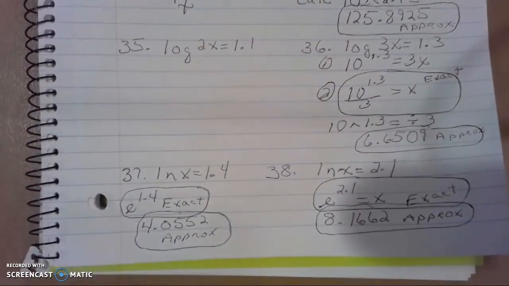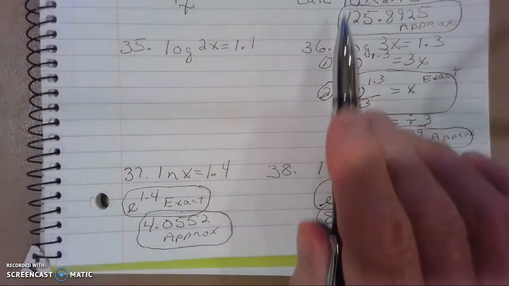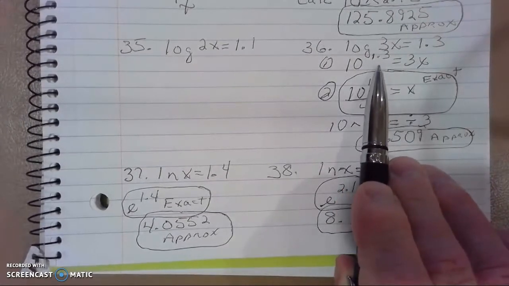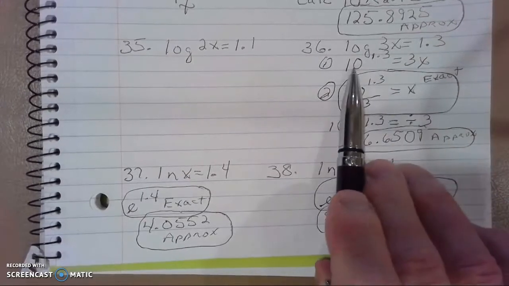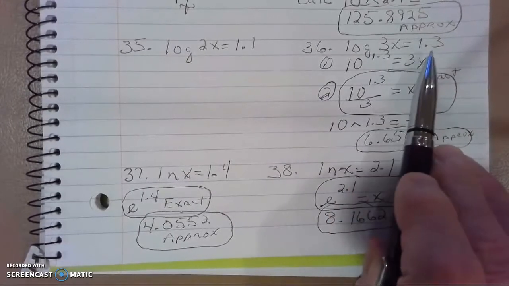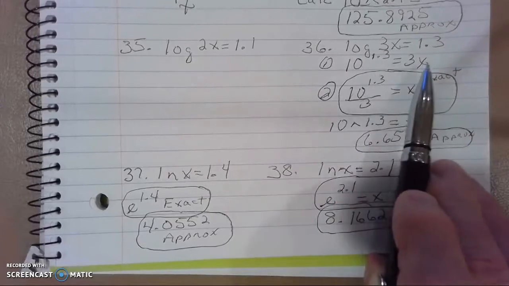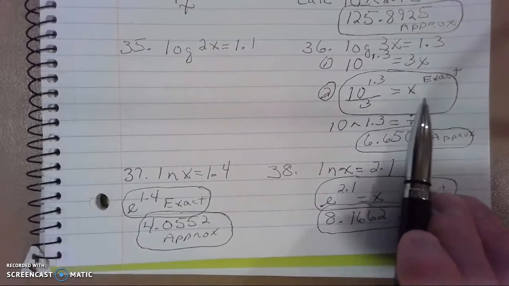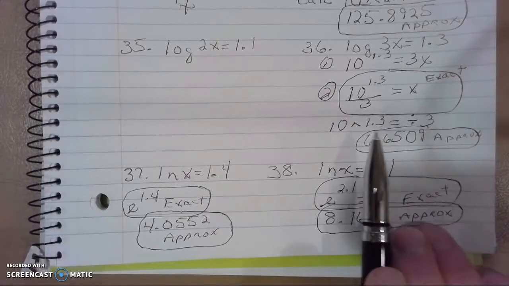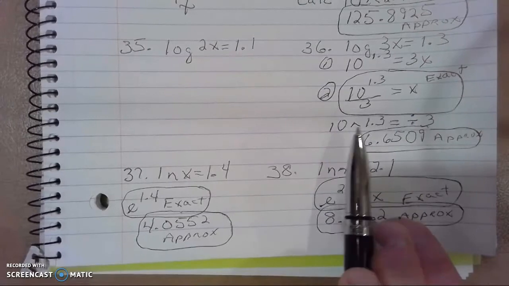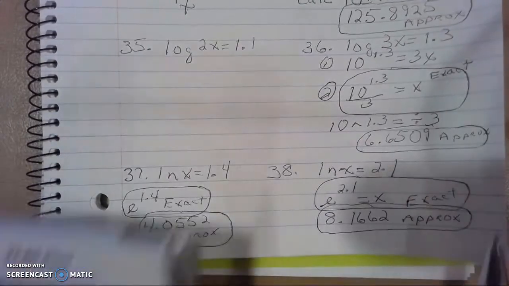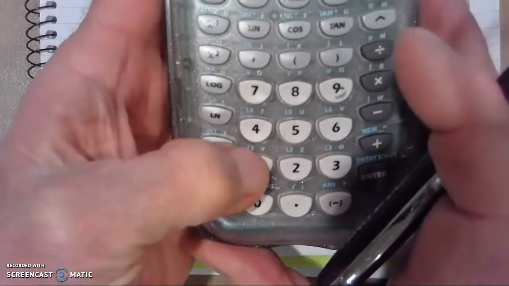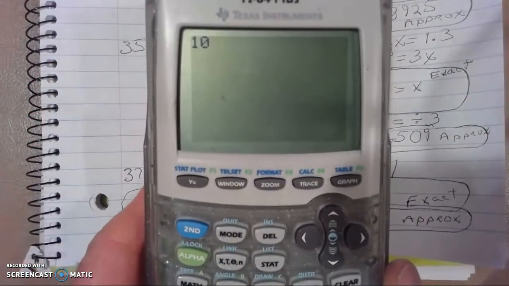35 is, and 36 again is a log, so it's base 10. So it's 10 to the 1.3 equals 3x. 10 is your base to this exponent. And divide by 3, and that's our exact answer. Then to put that in my calculator, I type in 10, so I've got a 10 showing.